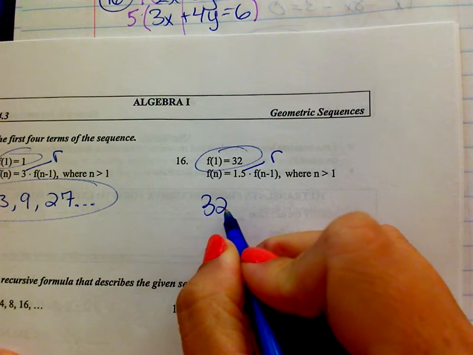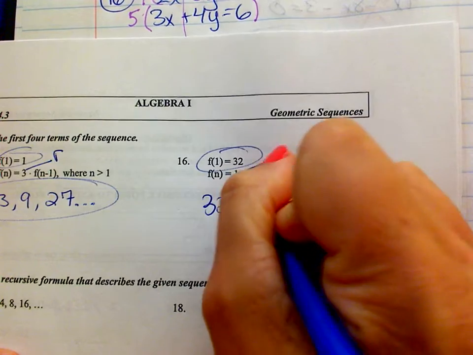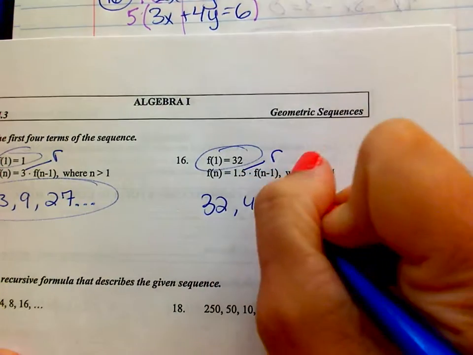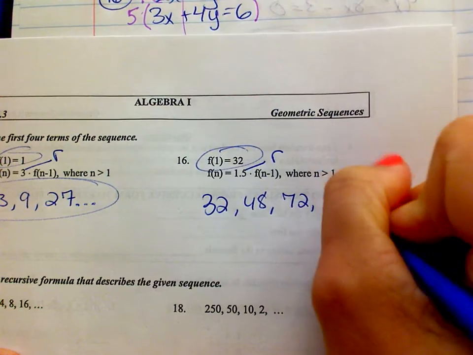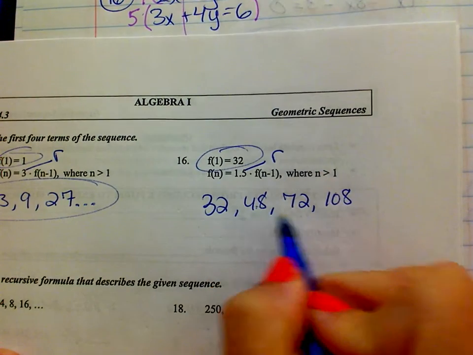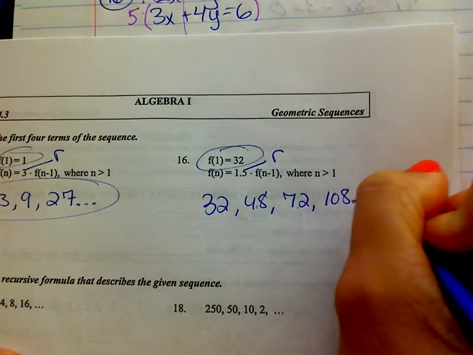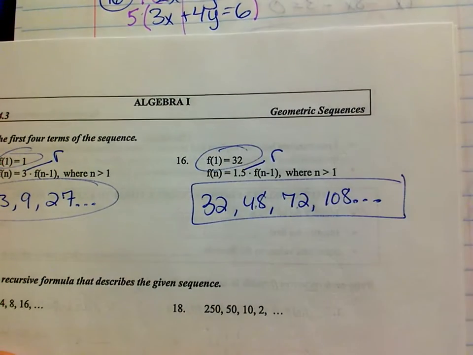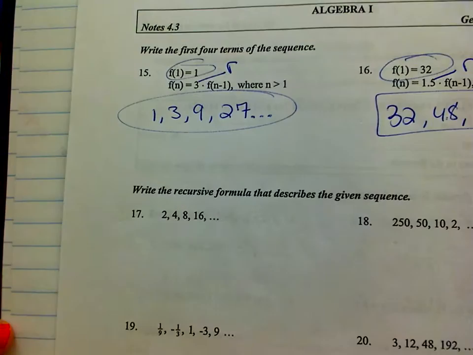So times 1 would be 32 plus half more. 32 and 16 make 48, and I'll let you do those calculations probably on a calculator. 48 times 1.5 is 72. 72 times 1.5 is 108. That's all. And the last 4.